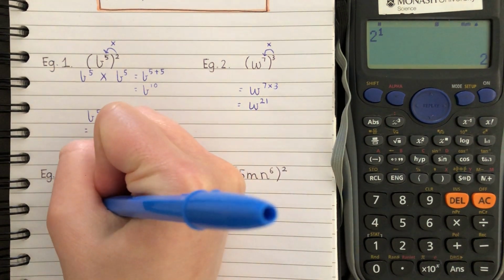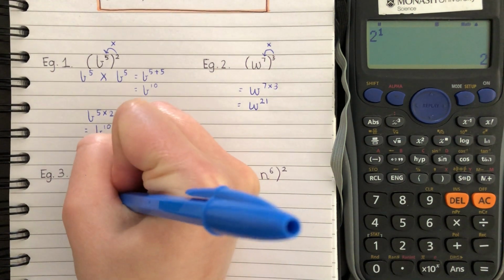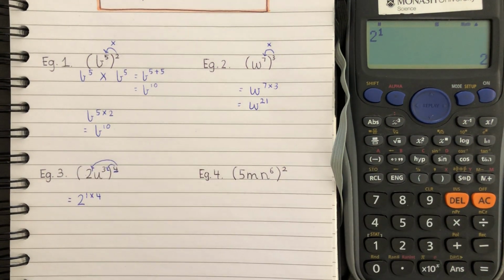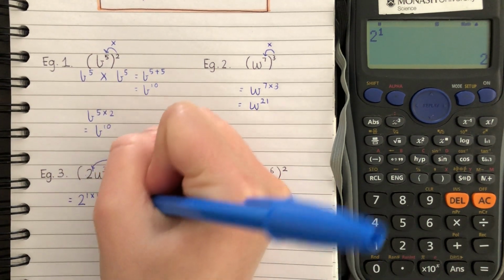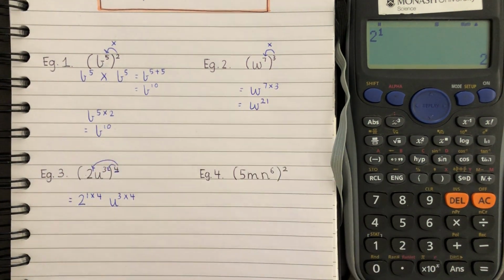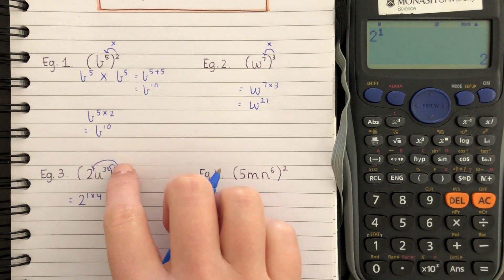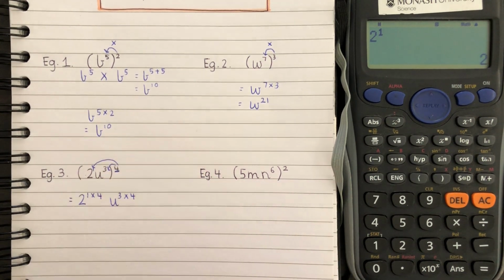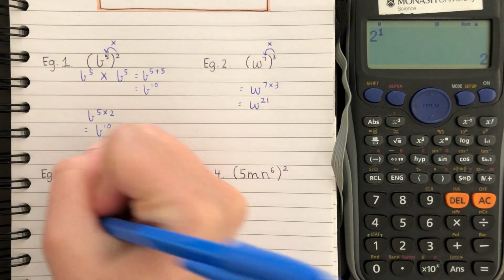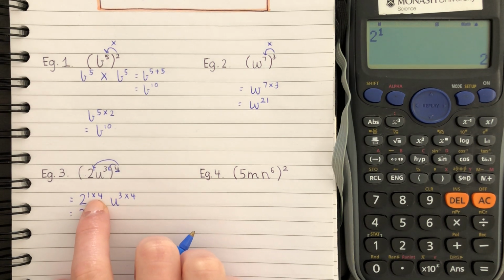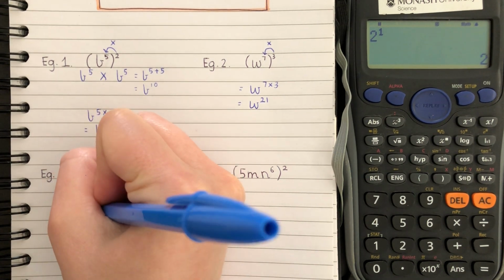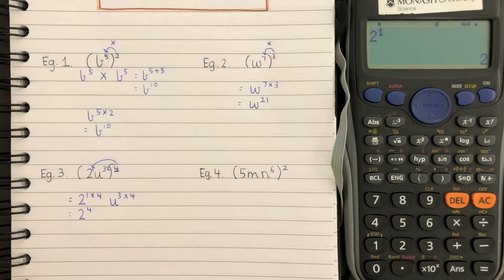So we have 2 to the power of 1 times 4, and then U 3 times 4. So I've taken this 4 and multiplied it inside to everything, okay? Everything. Now let's simplify. This equals 2 to the power of 4.